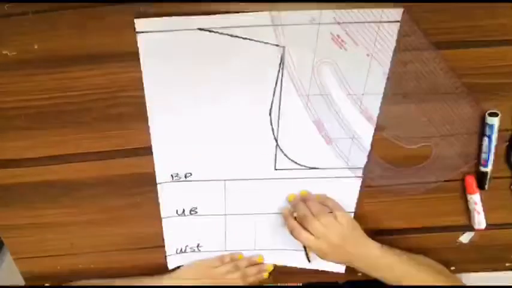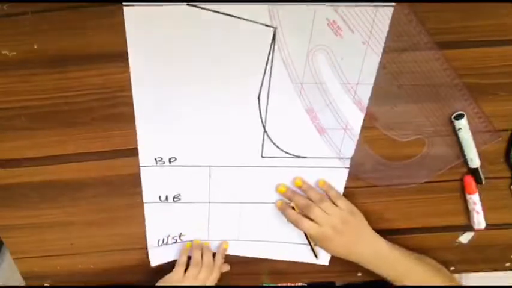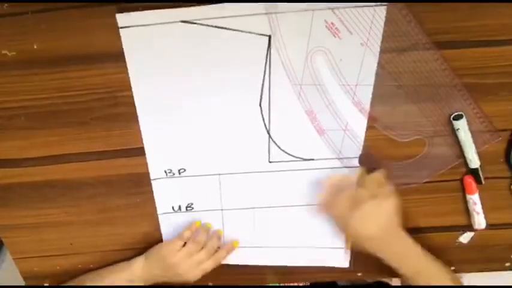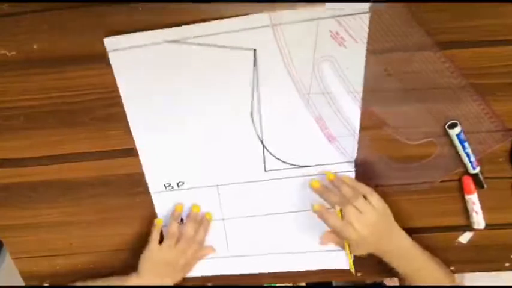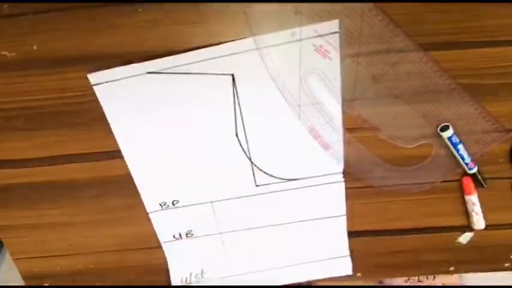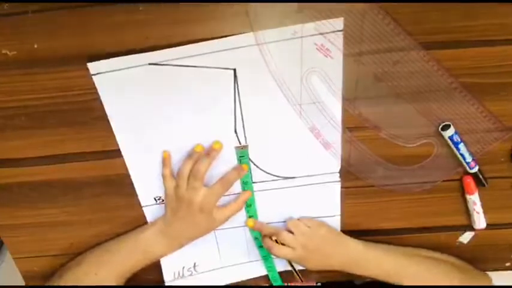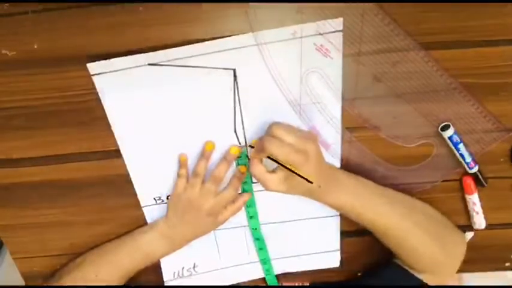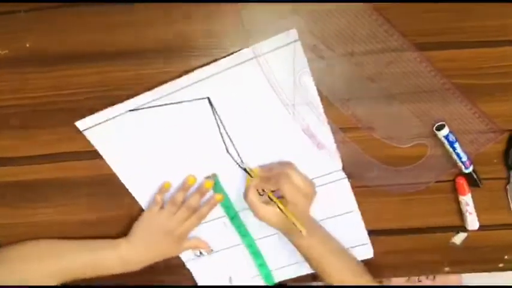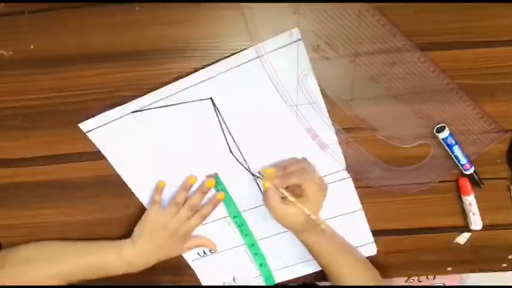Alright, so now that I've done this, I hope you can see it. The next thing I'll be doing is to go over to my armpit line and mark 3 inches upwards. I'll mark 3 inches upwards here, and then on that 3-inch mark, I'm going to open it up.